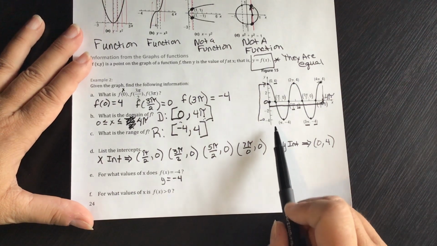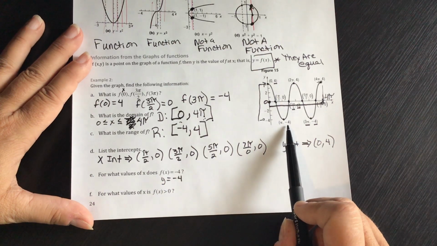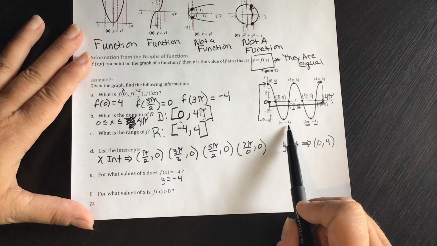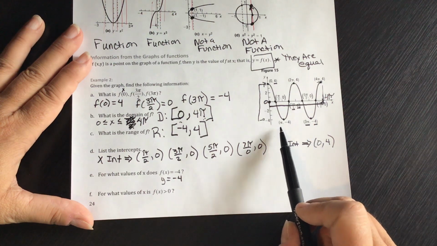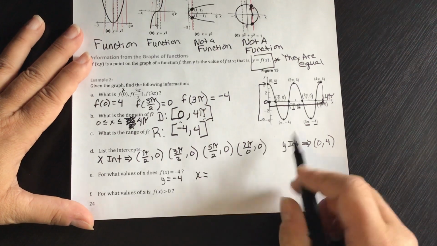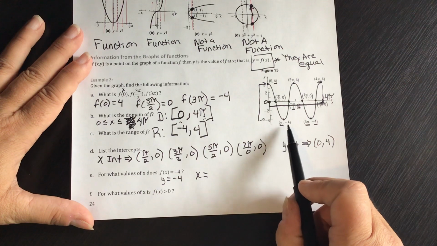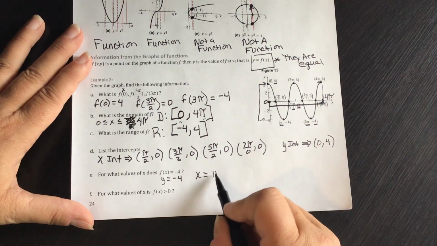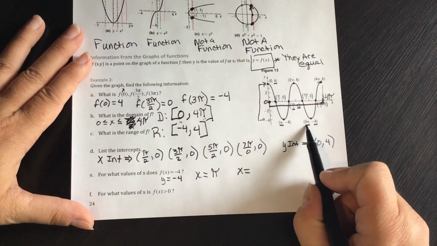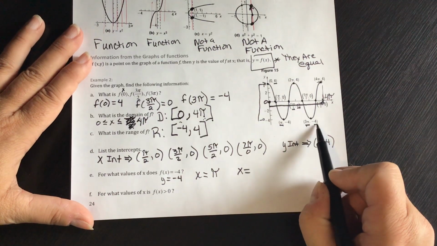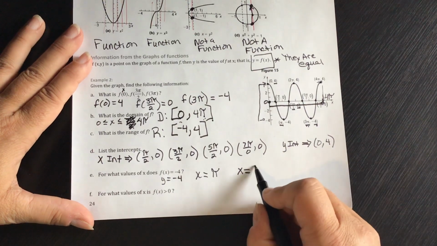If I go on my y-axis and look for a y value of -4 that's on my graph, I would say that x would equal pi, because (pi, -4) is on our function, and x would also equal 3 pi, because the y value here is -4 and the x value is 3 pi.